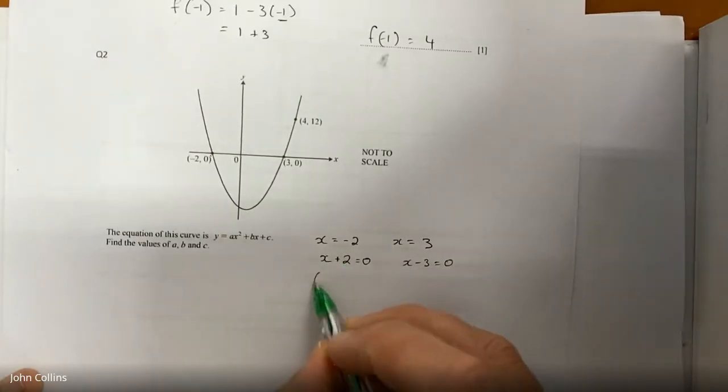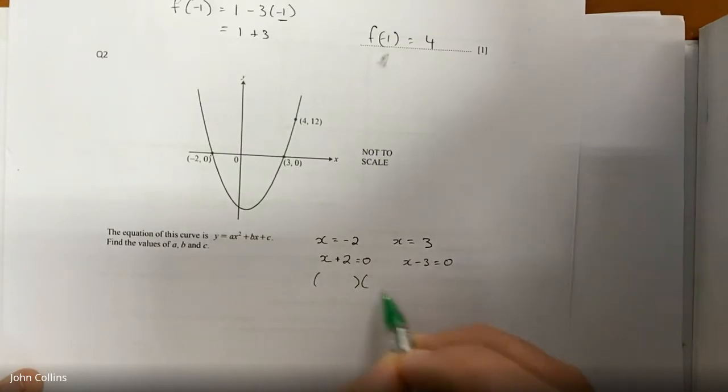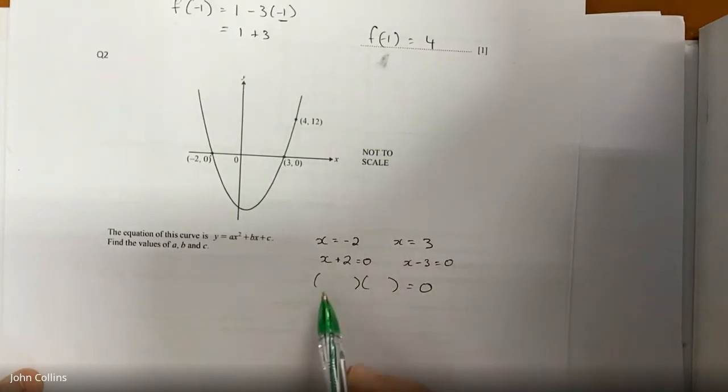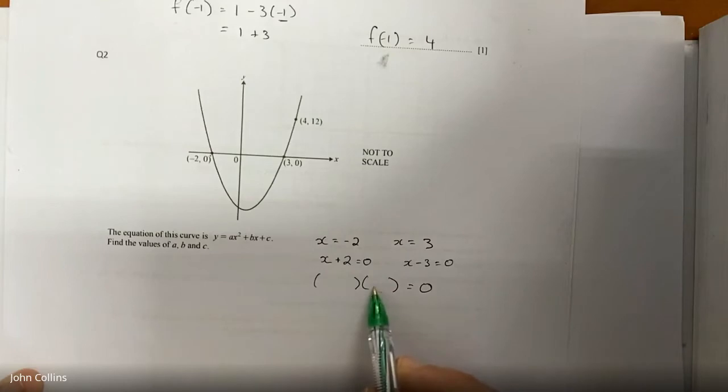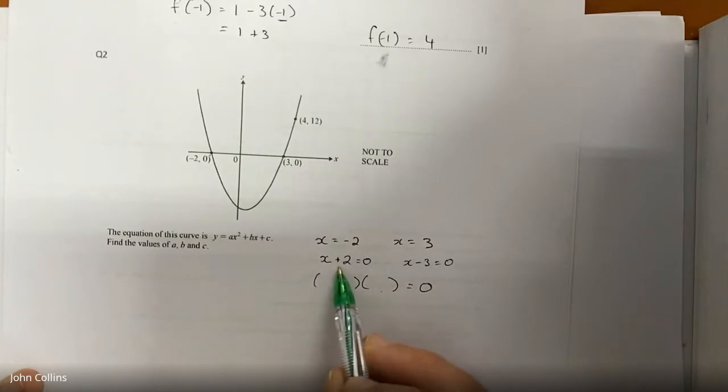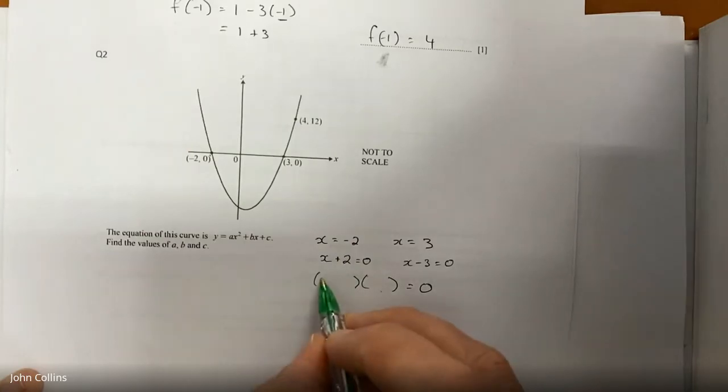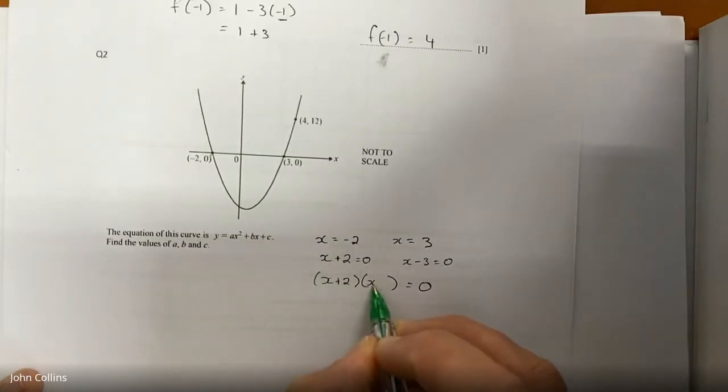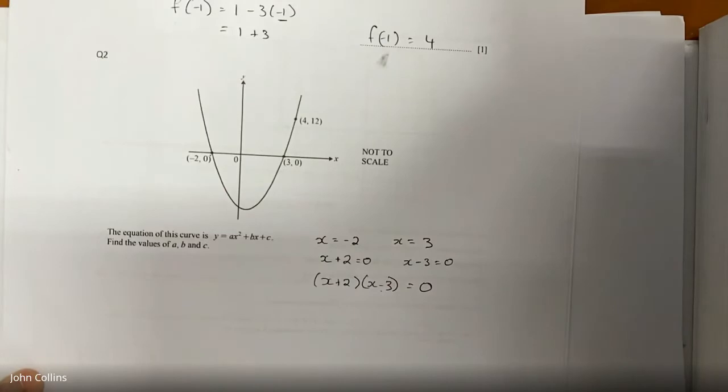If you're working backwards, you got those two things from this. When you solve a quadratic, you factorize, you get 2 brackets, and then you work out each using the null factor law. So x plus 2, x minus 3 is a way of factorizing this, and that's taken directly from the roots, the opposite signs.